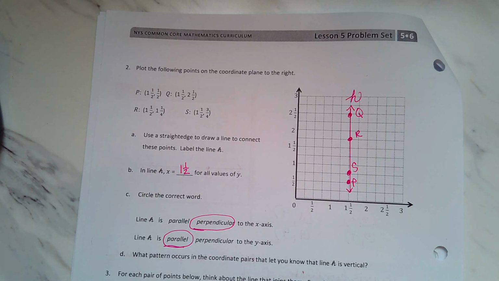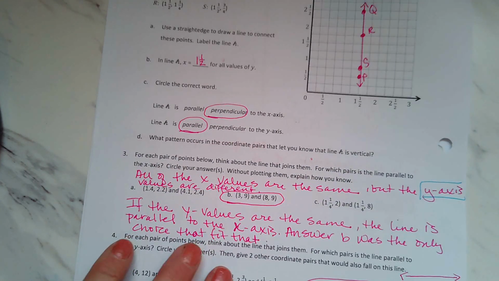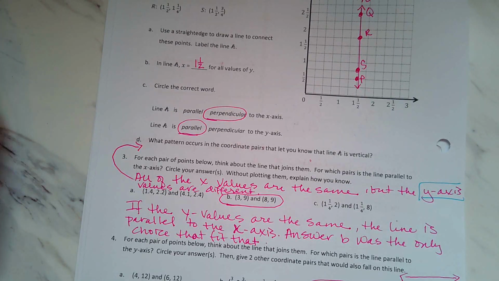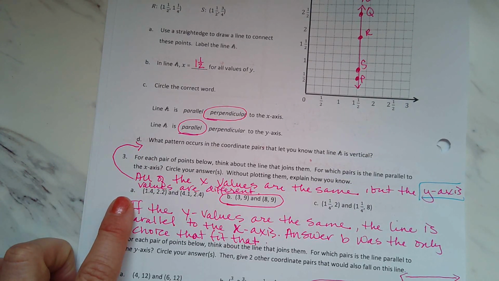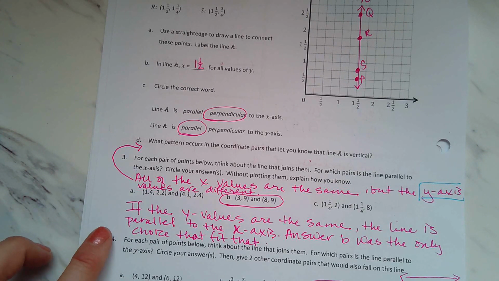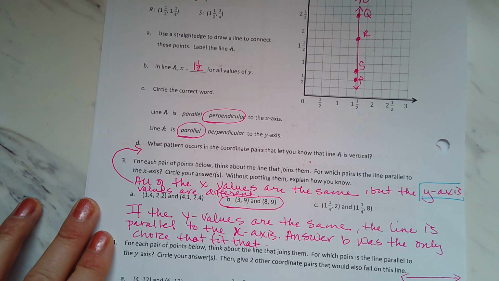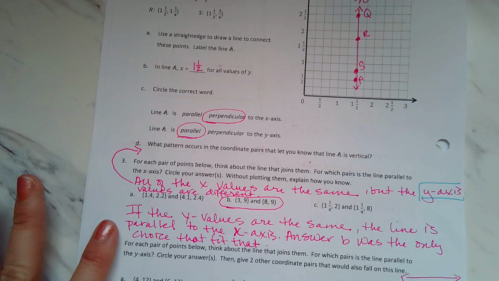For each pair of points below, think about the line that joins them. Then what patterns occur in the coordinate pairs that let you know that line H is vertical? Well, all of the x values are the same. Then right here, for each pair of points, think about the line that joins them. So I thought about the line that joined them and where they would be equal.